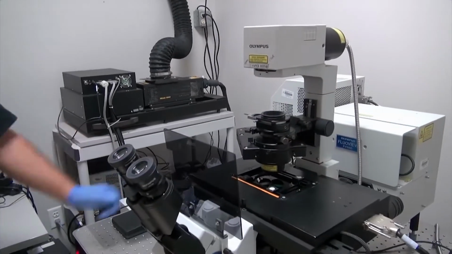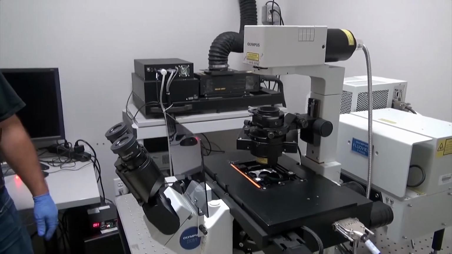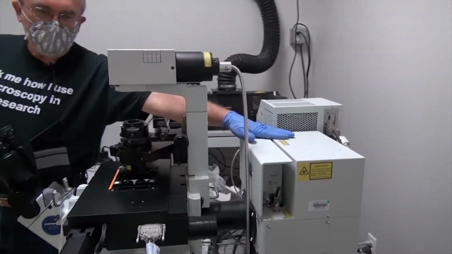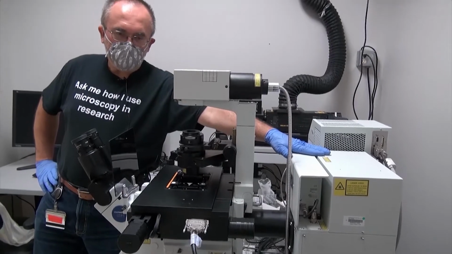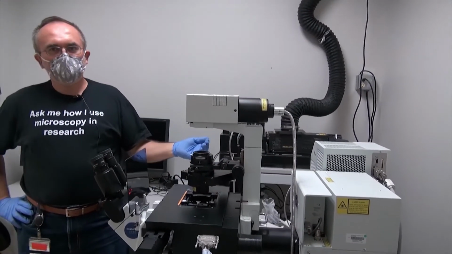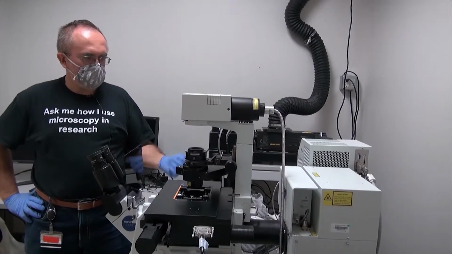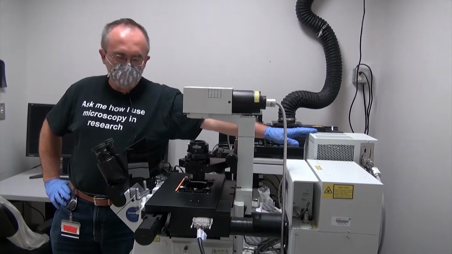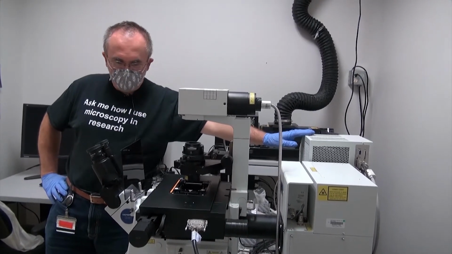It's equipped with a sensitive CMOS camera. For confocal imaging, back here in this box, there are 3 detectors. Some of them are spectral, so that we can acquire emission spectra of fluorescent dyes and do spectral unmixing. We also have 2 high sensitivity GaAsP detectors back here.